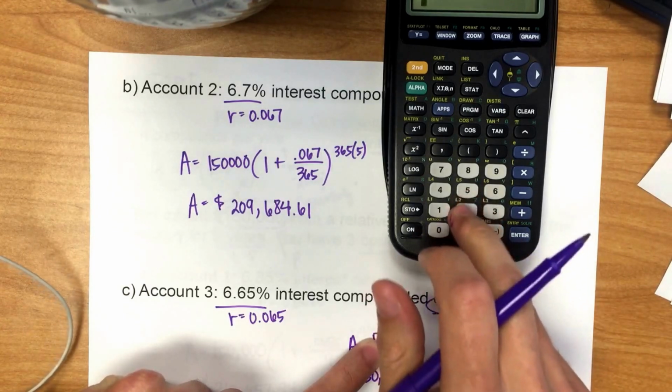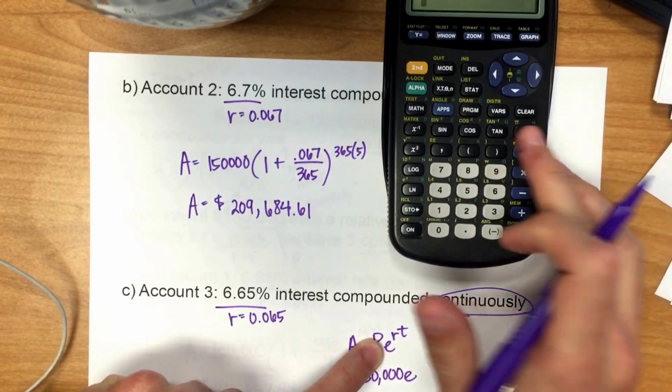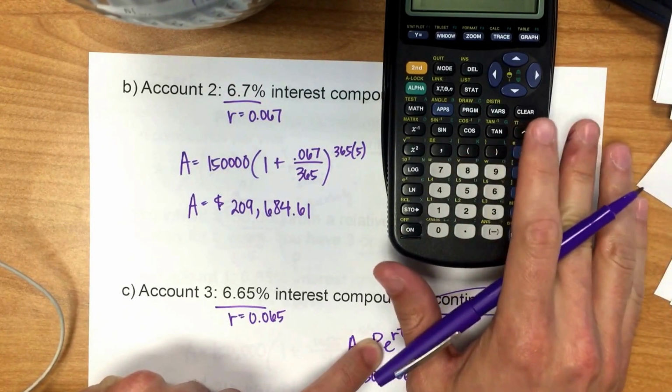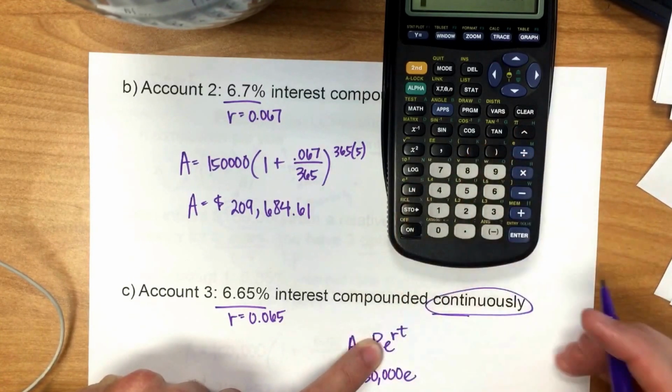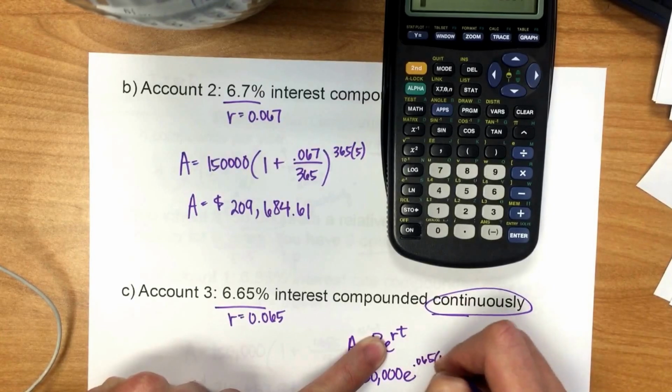My calculator has an e button. So there's no reason to round it, just like we don't round pi to 3.14 anymore. We're past that. We use the pi button. We're going to use the e button in the calculator. And then the rate, 0.065 times 5 power.